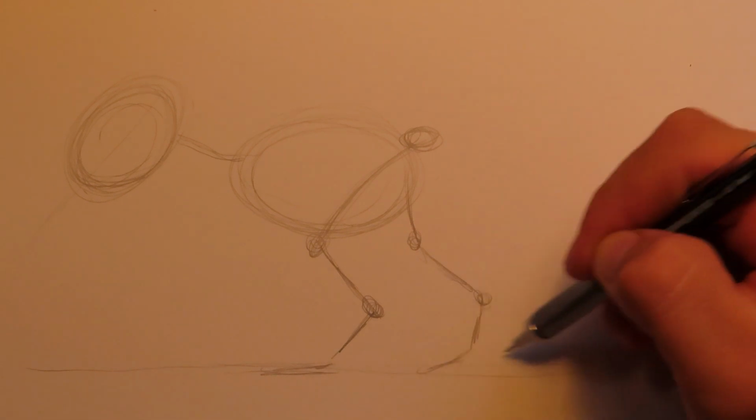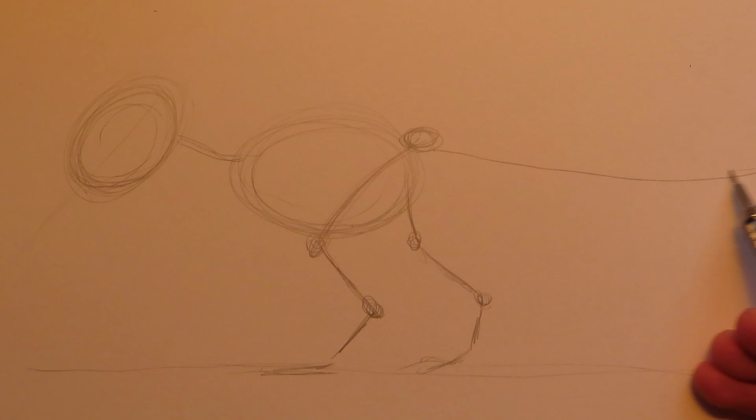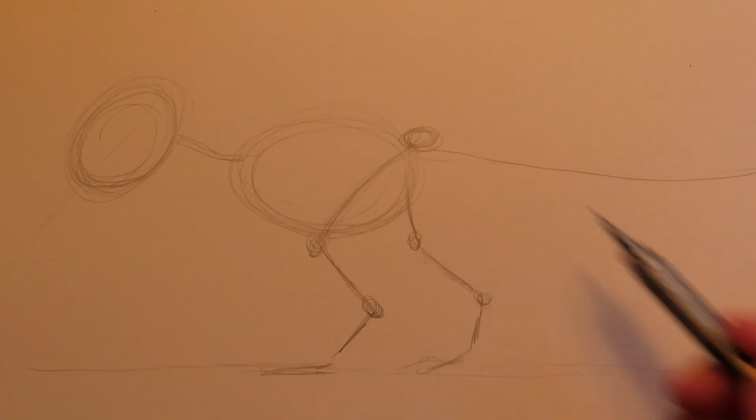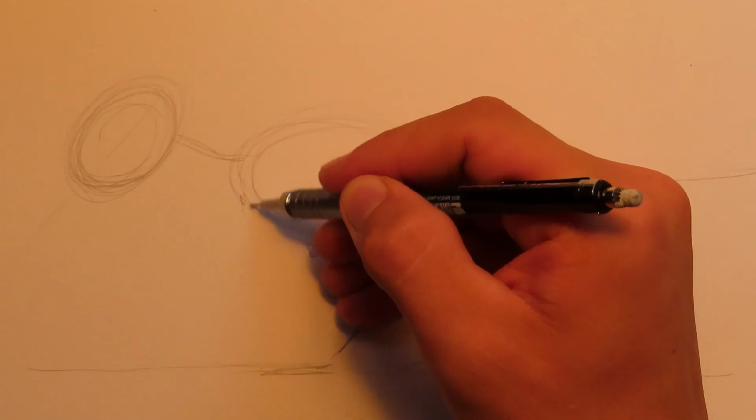I'll put that foot in, and that ankle. Then yeah, we're going to put the Stygimoloch tail in. So all in all, I think we have enough room to fit the whole thing in the drawing, on the page, which is a good sign.